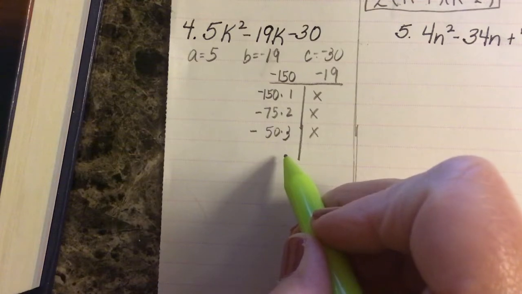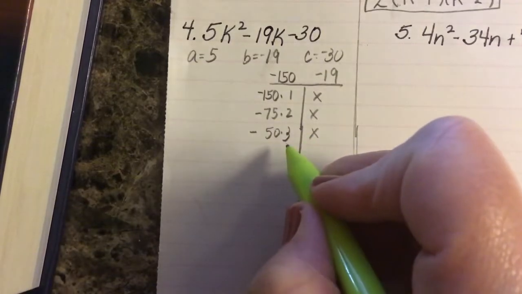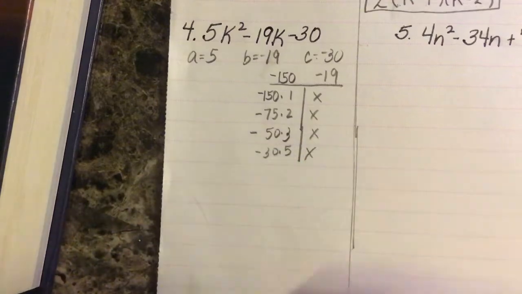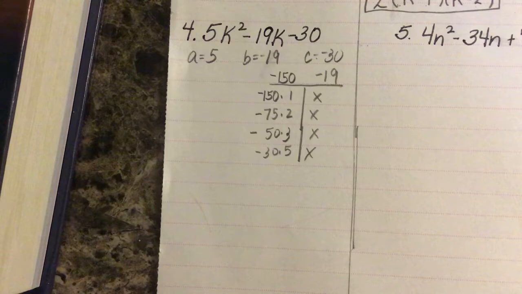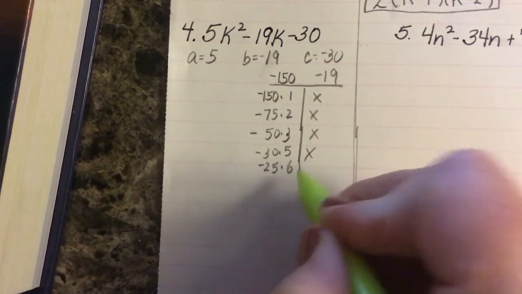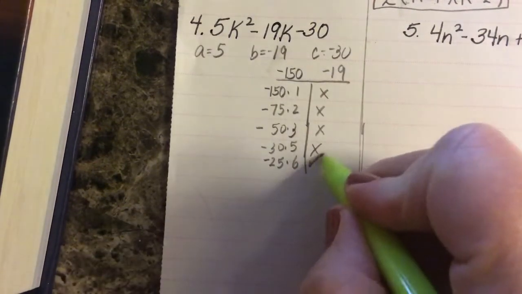4. I don't think 4 divides evenly into it. 5 does, obviously. 5 times negative 30. That doesn't give me negative 19. What's next? 6. I believe that does. 6 and 25, I believe that's what it is. Negative 25 times 6. Negative 25 plus 6 is negative 19. So that's the one that works.